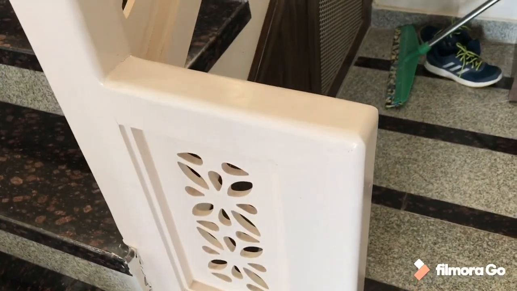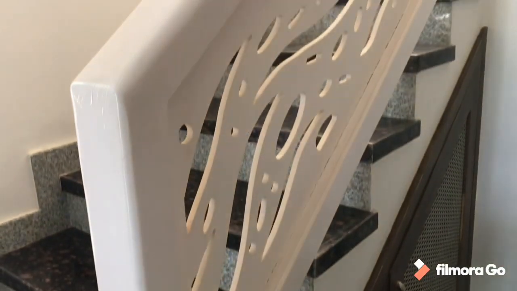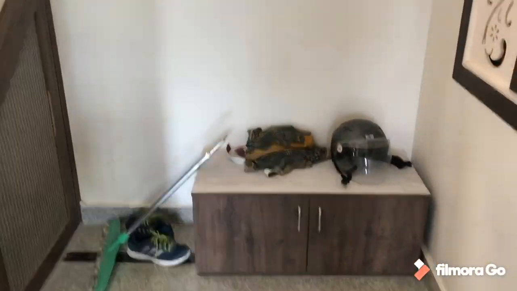Now as you can see, this is wood, and this is sal wood, and this design is made in MDF CNC. As you can see, this design is made in MDF CNC, and upon that wood deco paint is used. So you can have a look how this staircase will look in your house.